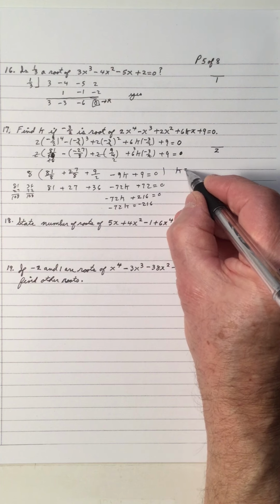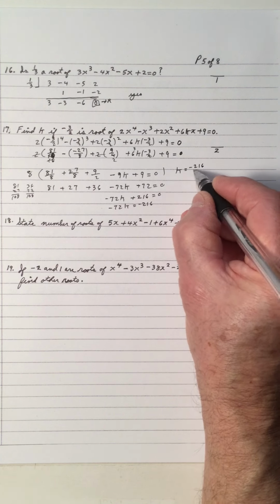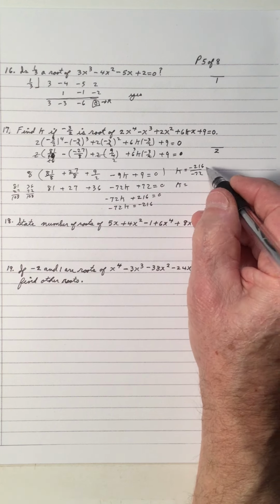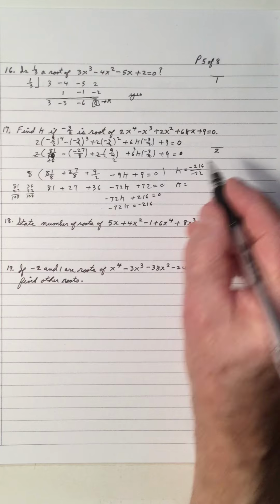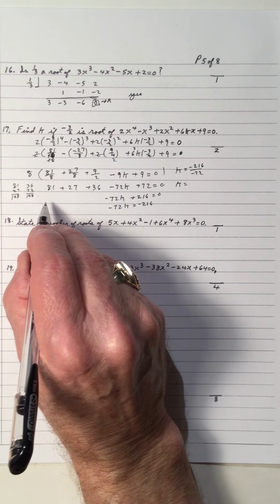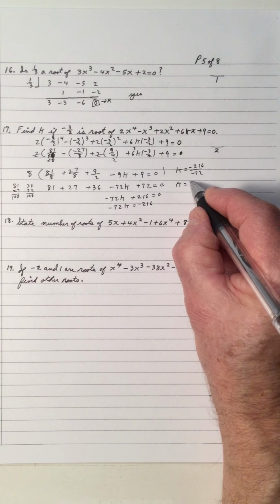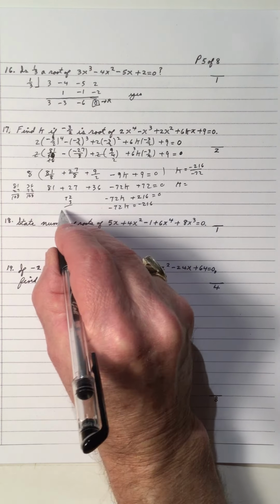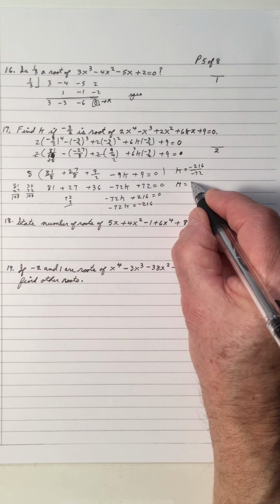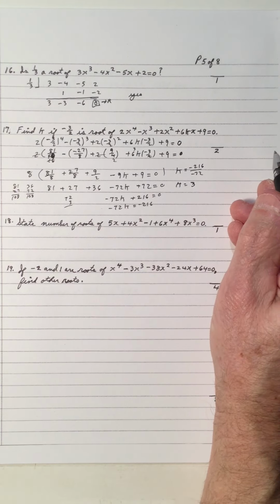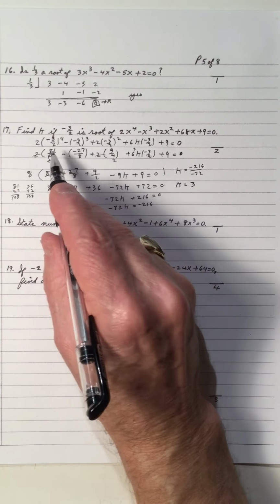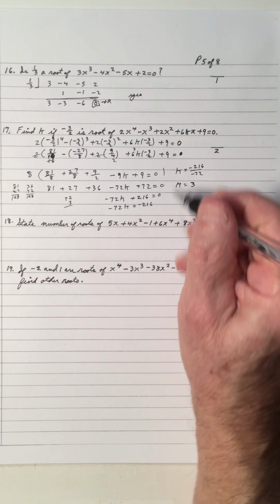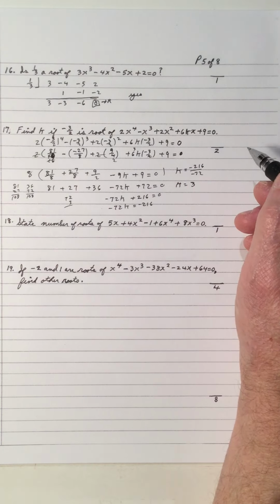So k is negative 216 divided by negative 72. And 72 divides into that nicely. Looks like it goes 3. Let's see. 72 times 3. Yep. It's a plus 3. So all that work for 2 marks because you're subbing it in. Remember, if you had used synthetic division, well, it handles a little bit differently because of the k, but it will work.